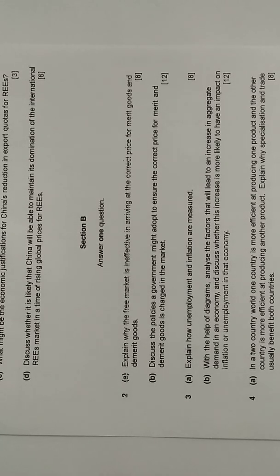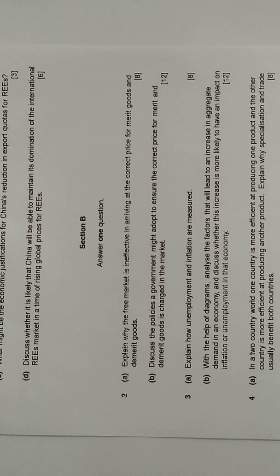If you look into our syllabus, despite this question being from May-June 2013, if you look into page 14 in our syllabus for the 2019 exam, you will be able to see in the section about classification of goods and services, there is a mention that students should understand about merit goods and demerit goods in relation to the outcome of imperfect information by consumers.